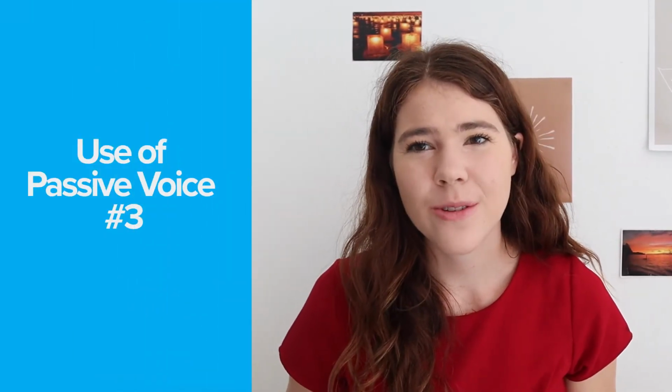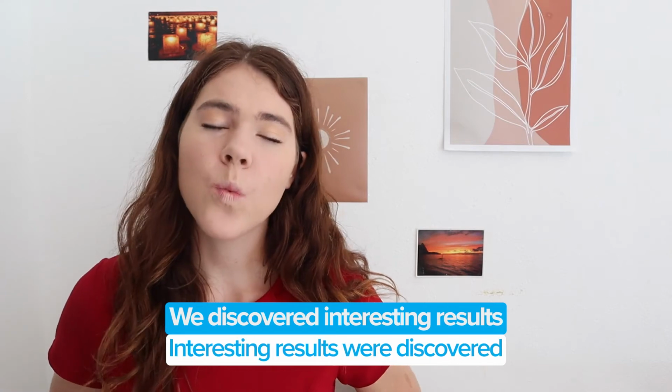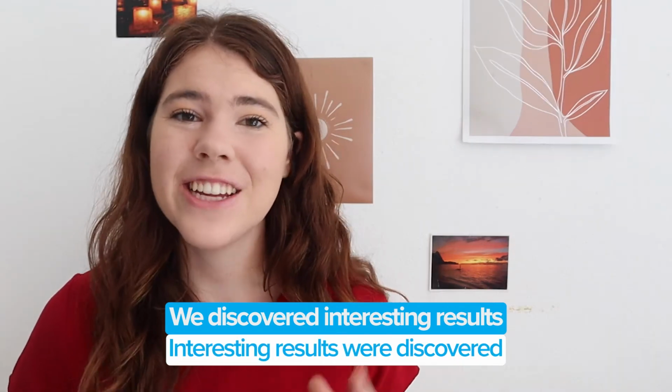The third situation that you use the passive voice is when you're writing in an academic or scientific context. Researchers sometimes prefer the passive voice. They don't want to include themselves in their research or conclusions. The passive voice makes the writing sound more humble and puts a focus on the research instead of the researcher. It's the difference between "we discovered interesting results" and "interesting results were discovered." Passive voice makes the writing just sound so much more humble and more academic because you're focusing on the research and not yourself. Doesn't that second sentence just sound so much more scientific than the first?